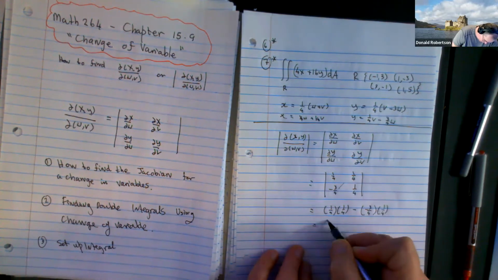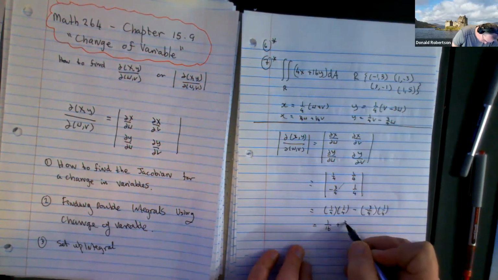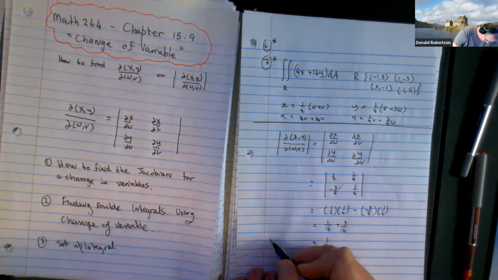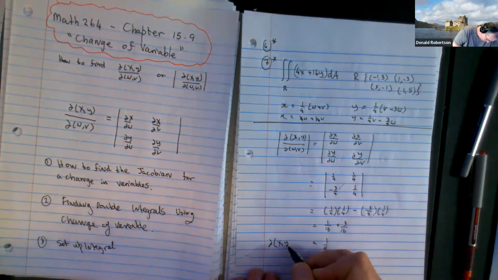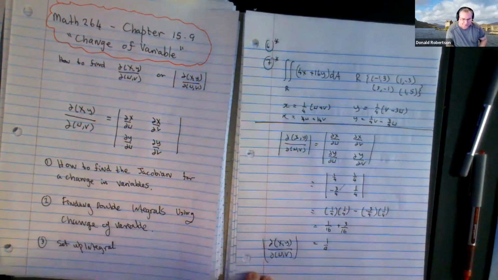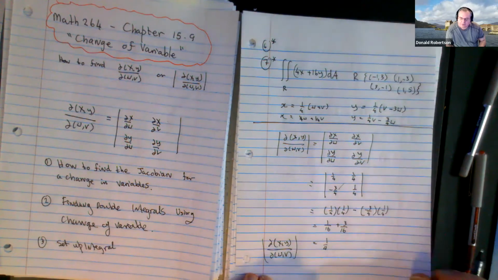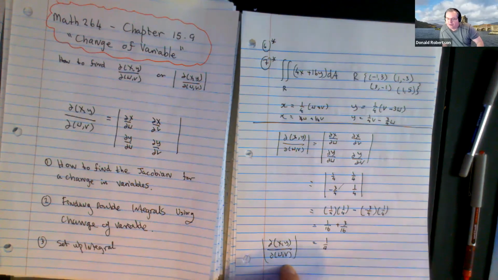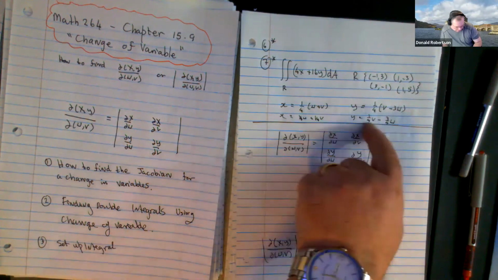You get 1/16 plus 3/16, and the Jacobian is a nice positive number. So I don't need to worry about changing any signs of things. It's a quarter. That's probably going to be the easiest part of this process. Would you agree Jacobians are getting kind of easy, at least if the functions aren't weird. Pretty easy to do.